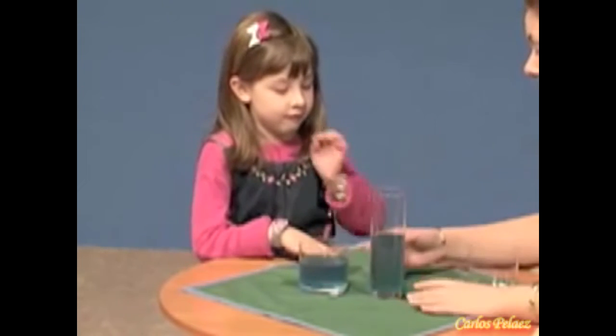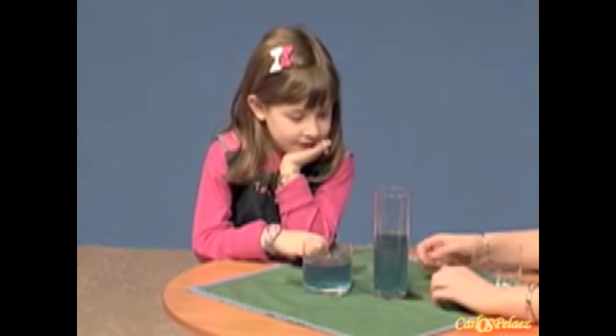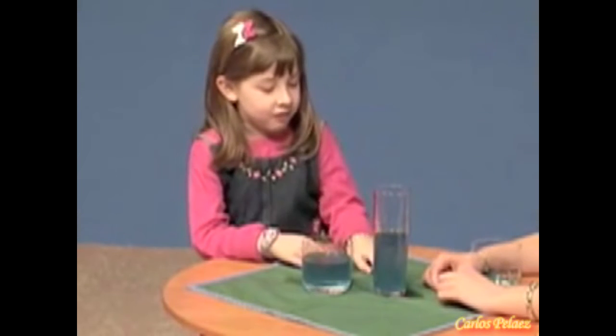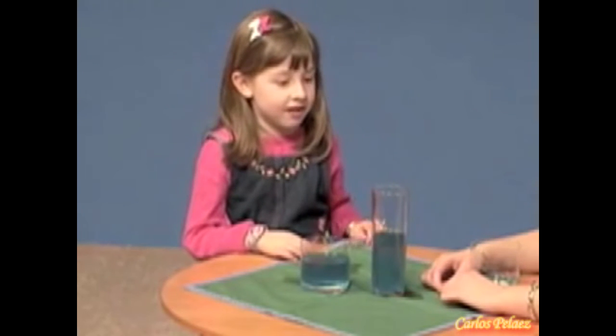Now, do you think that this glass has more juice, this glass has more juice, or do you think that they have the same amount? That one has more. This one has more, and why do you think that this one has more? Because it's taller.